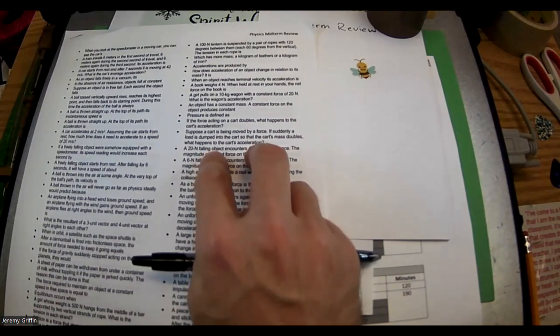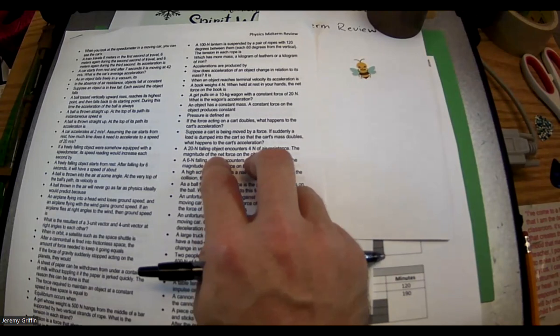A 20 newton falling object encounters 4 newtons of air resistance. What is the net force? You guys say 16 newtons. 16 newtons, right? 20 down, 4 up.